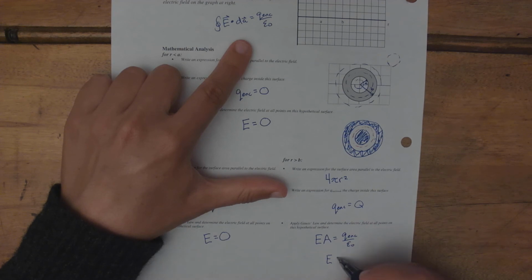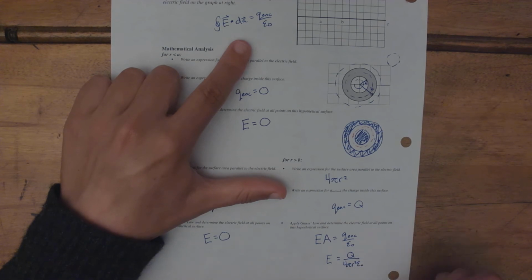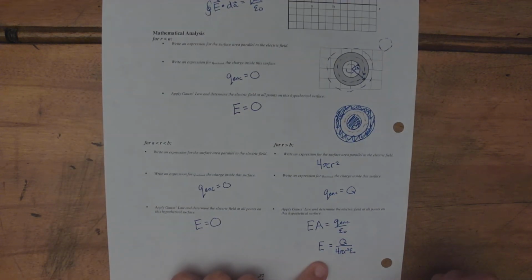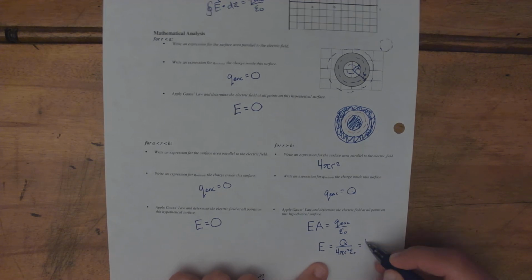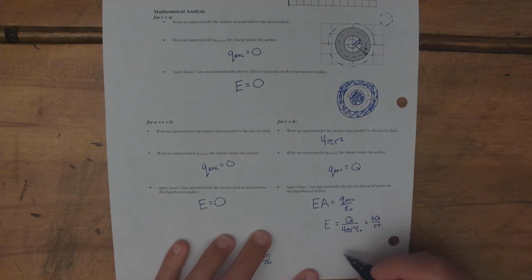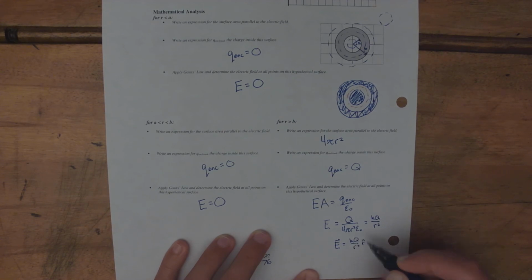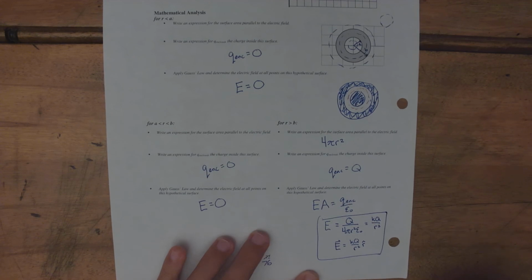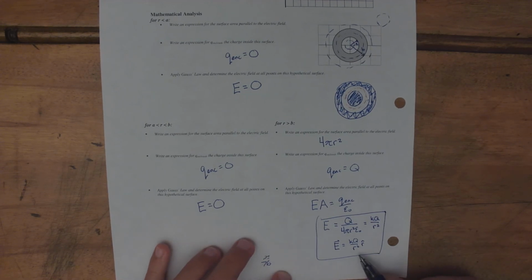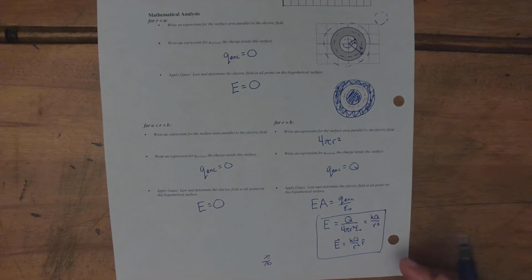E is equal to Q over A, which is 4 pi r squared, times epsilon naught. You can leave your answer like that, or you can take the 4 pi epsilon naught in the denominator and turn it into a k in the numerator, and you can even write it as a vector if you want. This is pointing in the r hat direction, so any one of those is acceptable. You could also write it with the epsilon naught and the vector r hat.